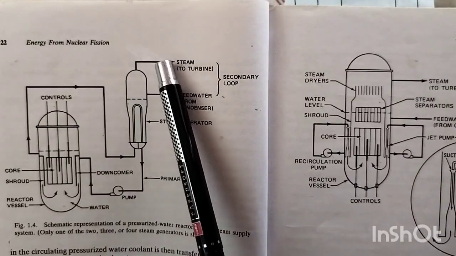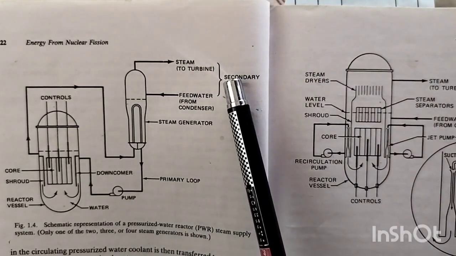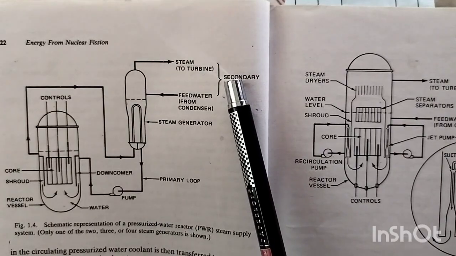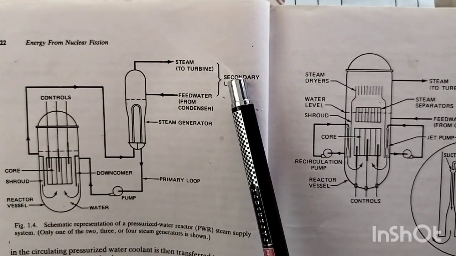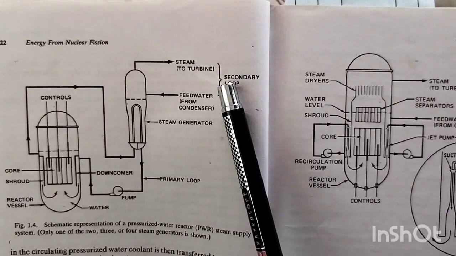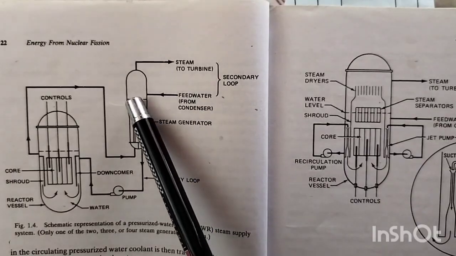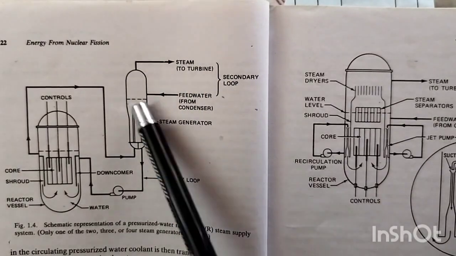From here steam is going out, goes to the turbine, rotates the turbine, because the turbine is connected to the generator. From the generator you are producing the electricity. After rotating the turbine, it will condense and become water again and joins back to the steam generator. It is again a cyclic loop.